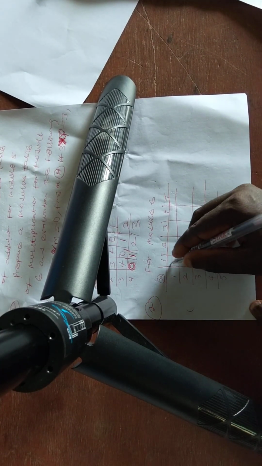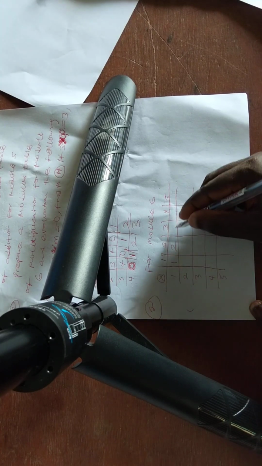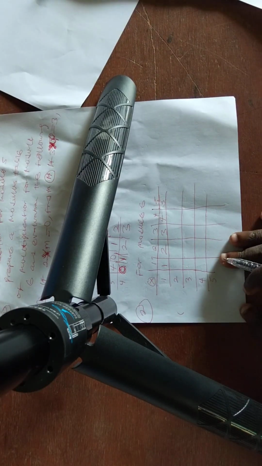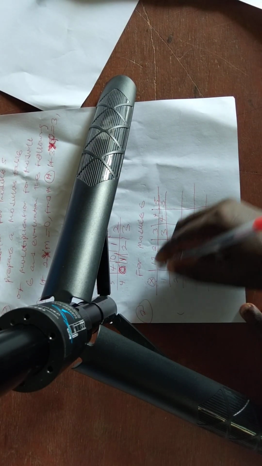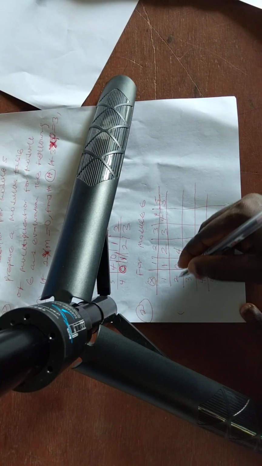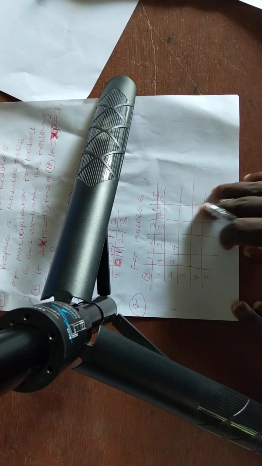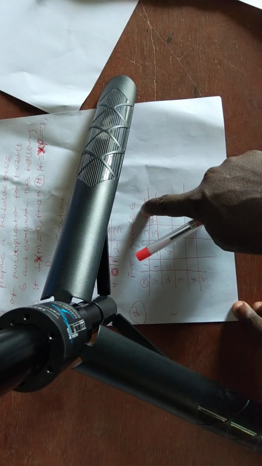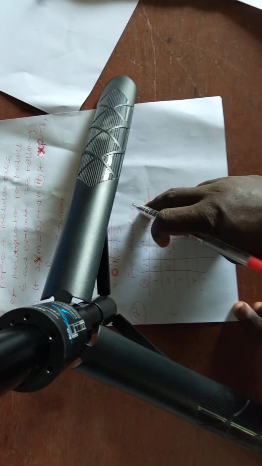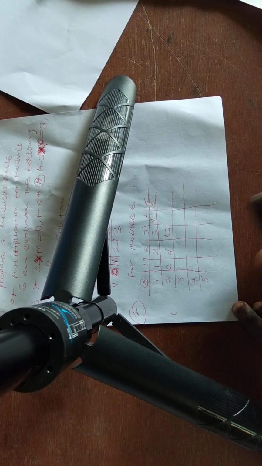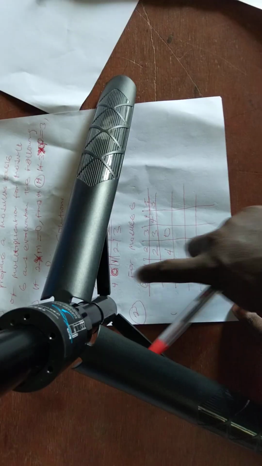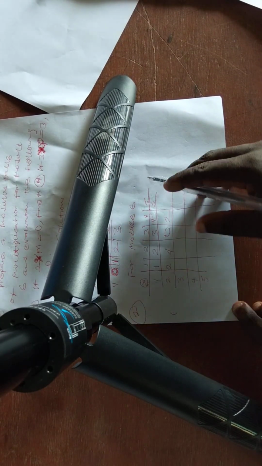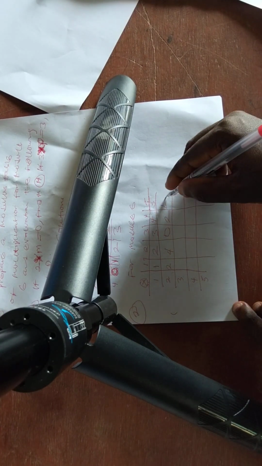1 times 1, 1. 1 times 2, 2. 1 times 3, 3. 1 times 4, 4. 1 times 5, 5. Then 2 times 1, 2. 2 times 2, 4. 2 times 3, 6. Please, since we are operating on modulo 6, we don't need 6 and above. So once we have 6 and above, we divide by modulo 6 and write the remainder. So 6 divided by 6, 1 remainder 0. 2 times 4, 8. 8 divided by 6, 1 remainder 2. 2 times 5, 10. 10 divided by 6, 1 remainder 4.